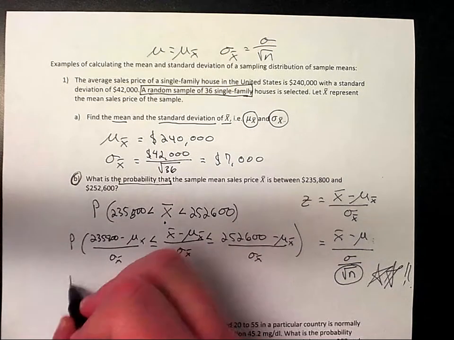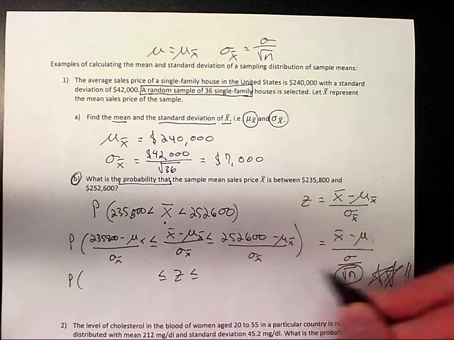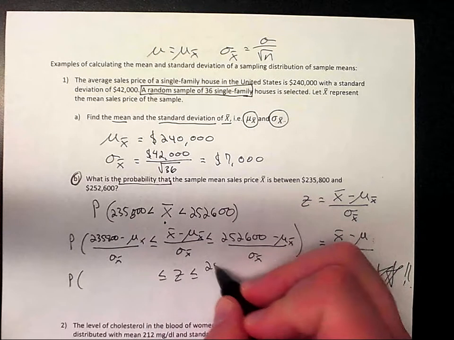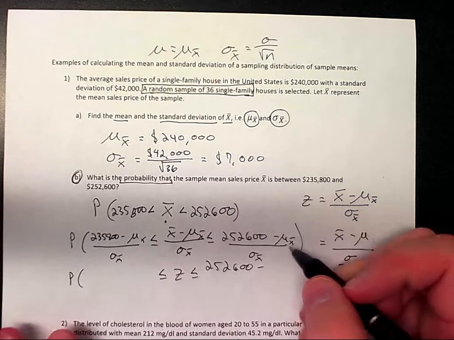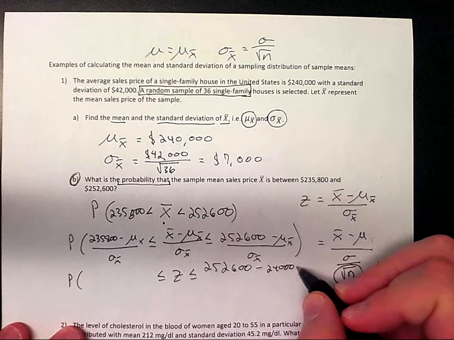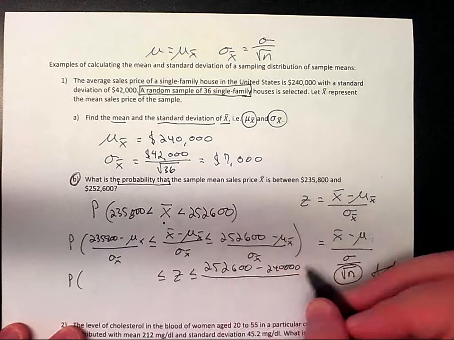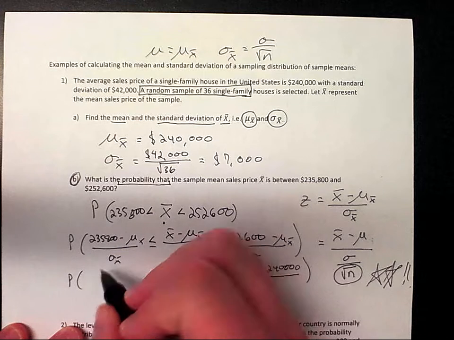Now what we've just done is converted this middle term right here into a z value. I can plug in these values right here. For the mean in this problem, we already said it was 240,000. And we already said that sigma sub x bar was equal to 7,000.